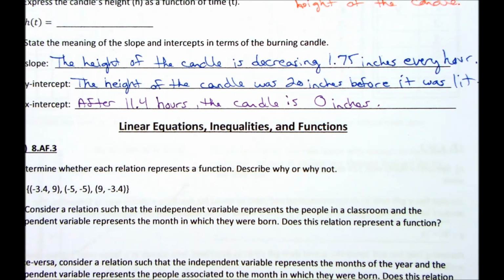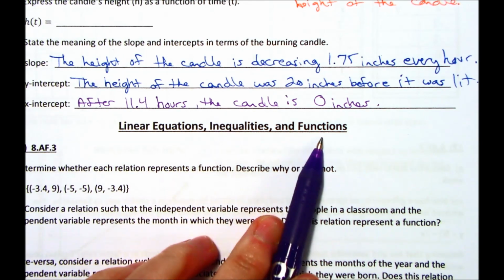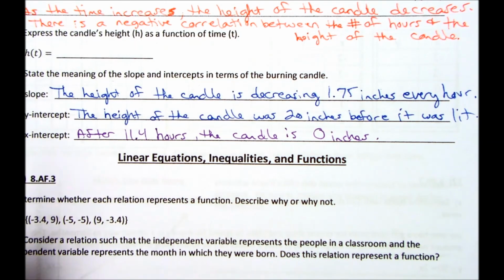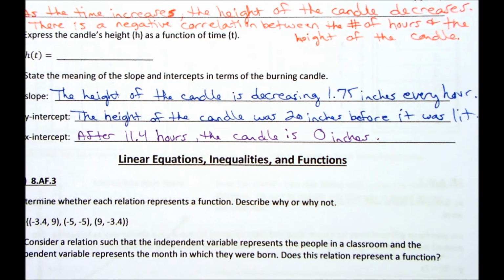All right, so that is the end of this lesson. We've got linear equations coming up and inequalities and functions, which a lot of what we did is going to be similar to, the same kind of stuff that's in the next section. But we'll do that one another day.